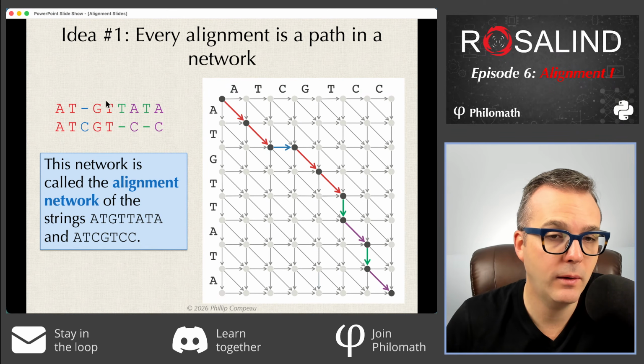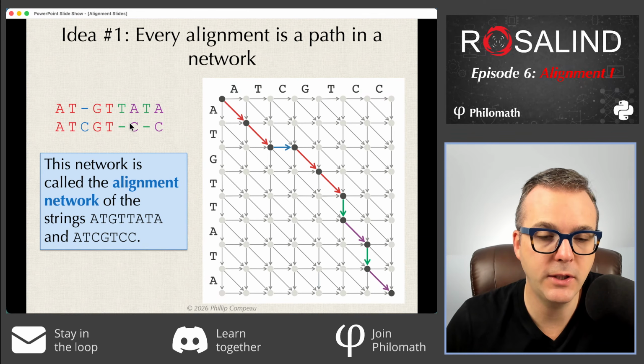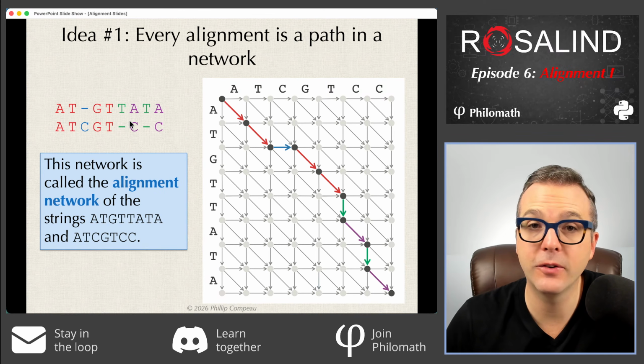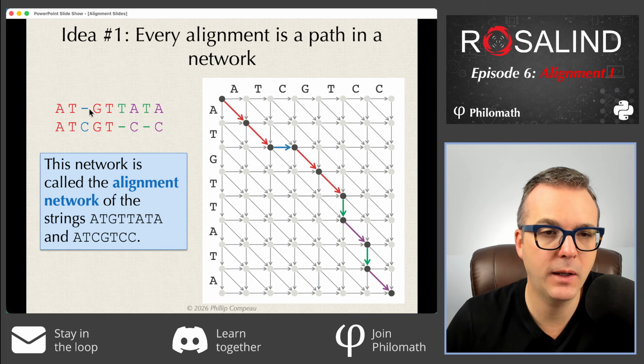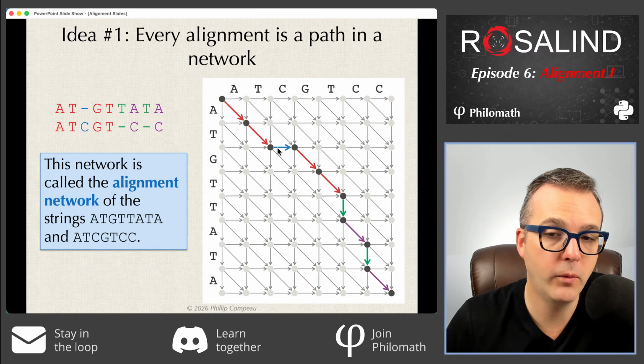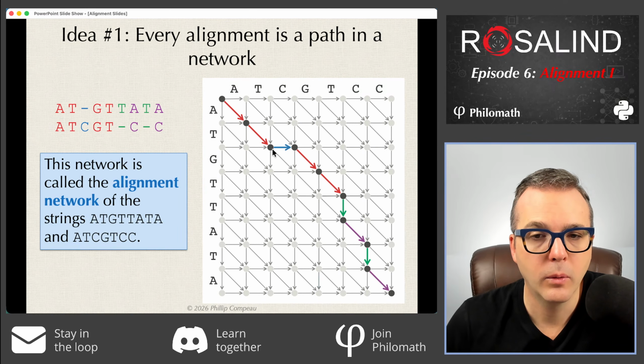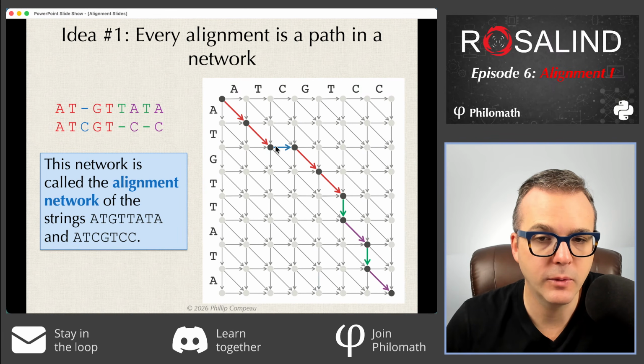If instead, when we look at our alignment, we have an insertion or a deletion, we commonly use the term indel to refer to insertions or deletions, meaning places in the alignment where you have a gap symbol to indicate, well, you see the symbol in this string, but not this one, or you see the symbol at this position of this string, but not this one. When we move through the network, we're going to be going either horizontally. So in this particular case, I'm using the C from the second string, but I'm not using any symbol from this string over here, so I'm going to move horizontally.